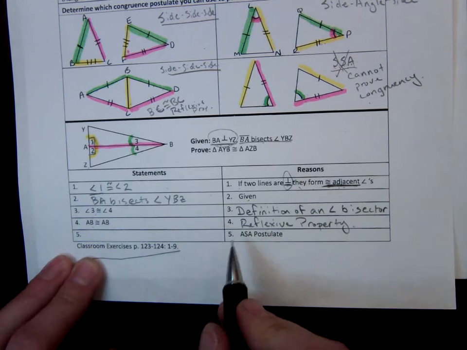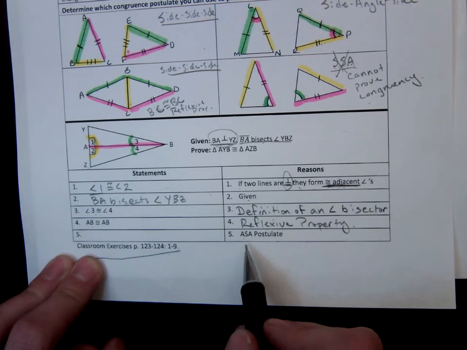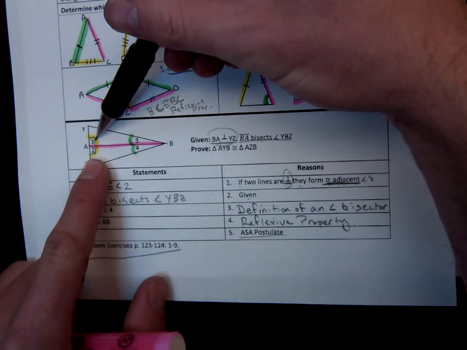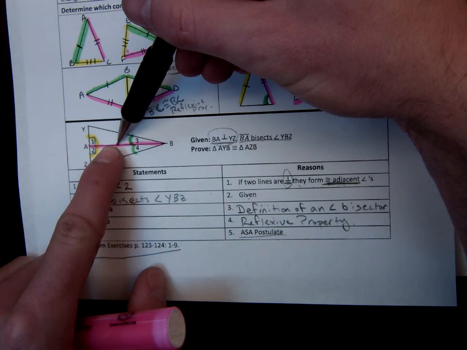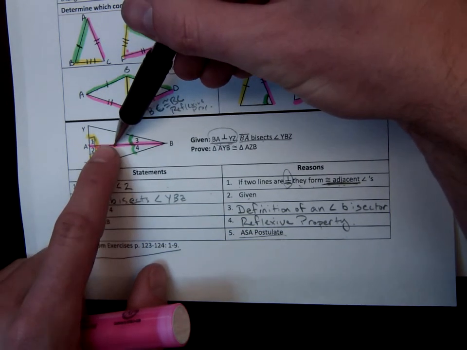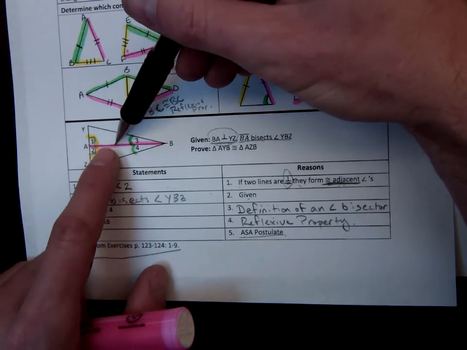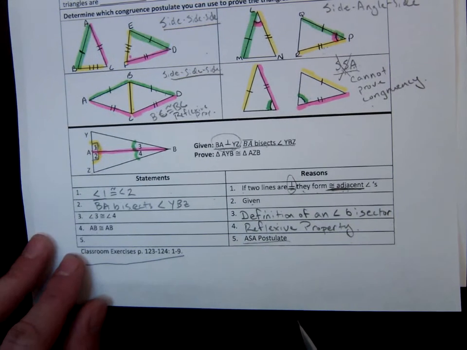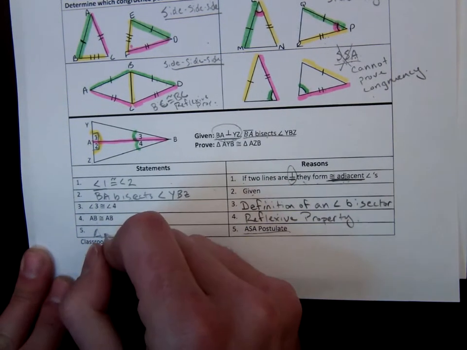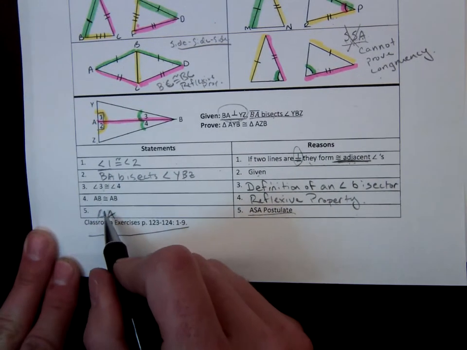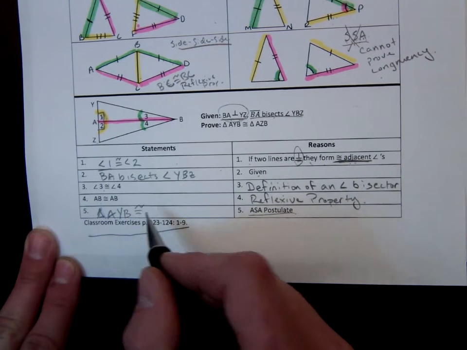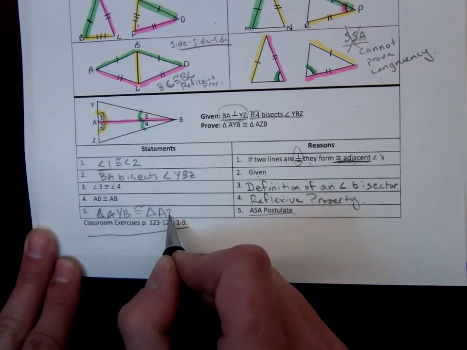Lastly, okay, it's the last statement, so I'm pretty sure we know what we're going to do, but they say angle side angle. So let's take a look. We start with our yellow angle here. So we have angle, then they share this pink side, so those are congruent. Angle, side, angle. Okay, and they're all right next to each other. That's important. So this is our final statement, that triangle AYB is congruent to triangle AZB.